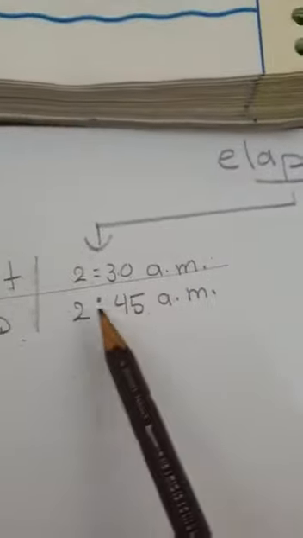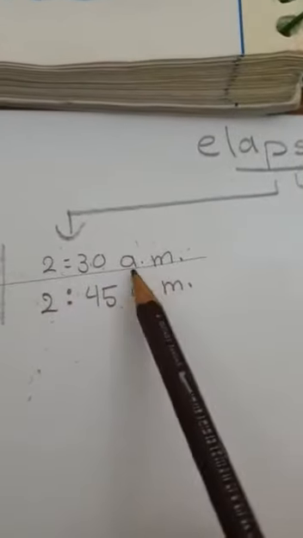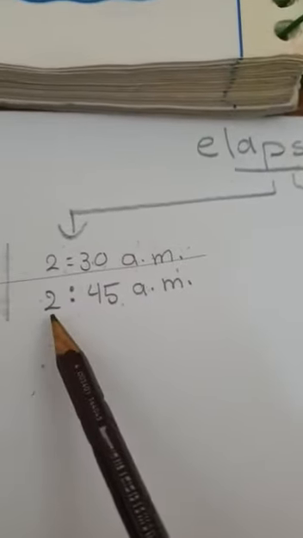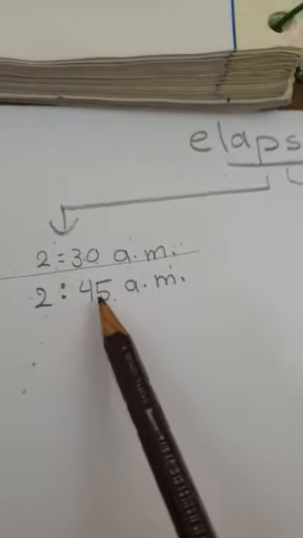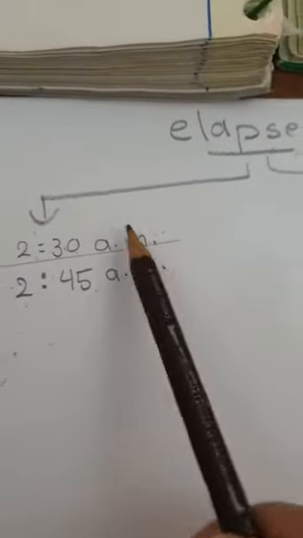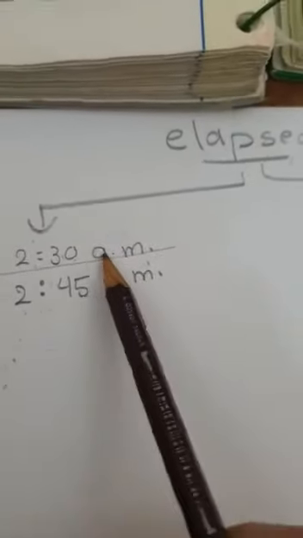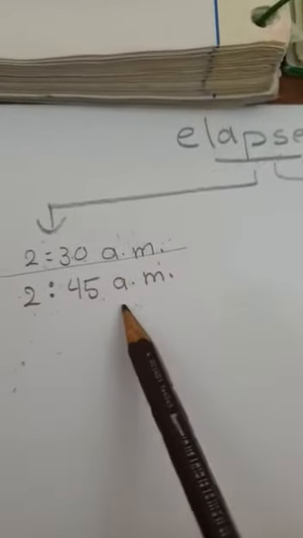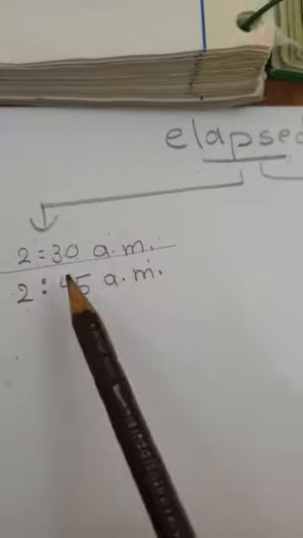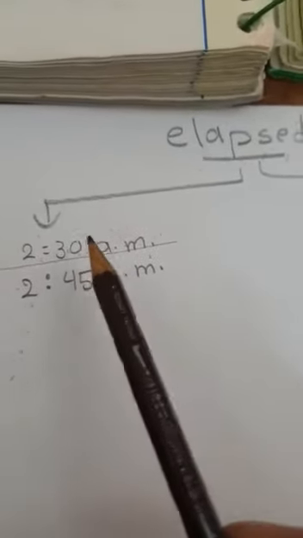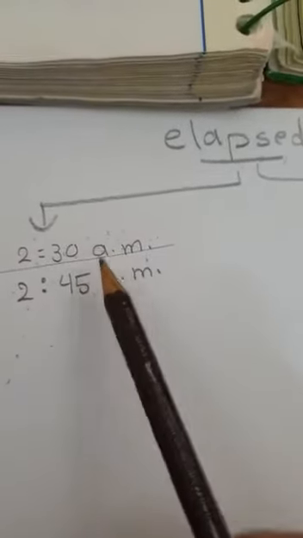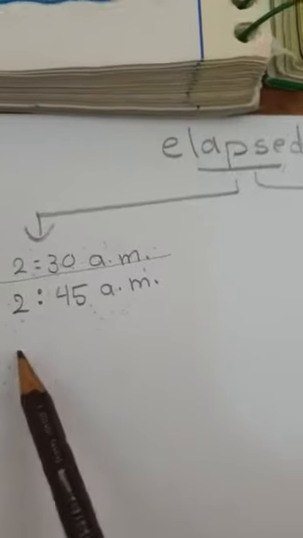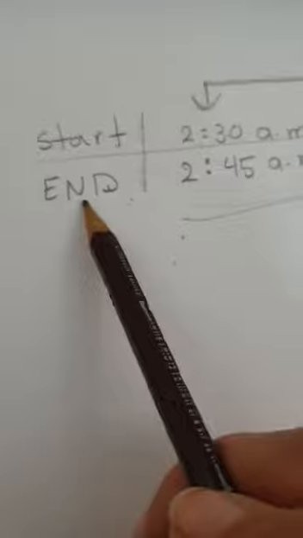You will know soon. Here, 2:30 a.m. and 2:45 a.m. Both of them are a.m., both of them in the same period of time: a.m. a.m. or p.m. p.m. If I have two times in the same period of time, what do we have to do? Very easy. Go to the end time, 2:45.